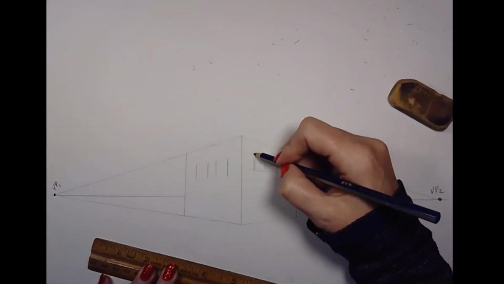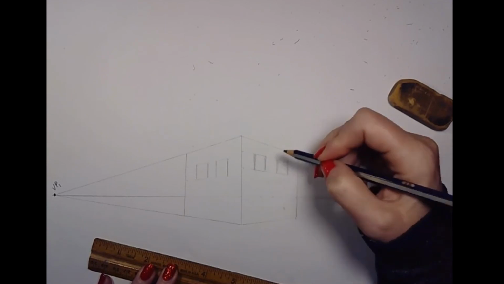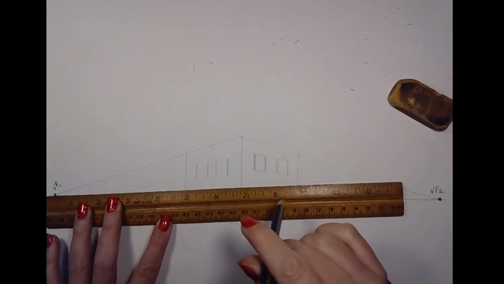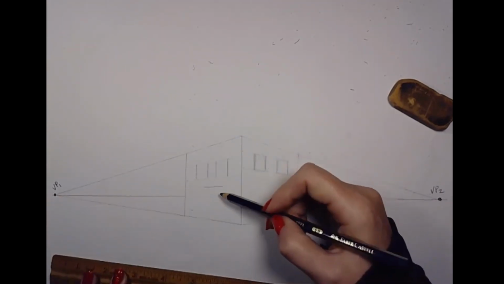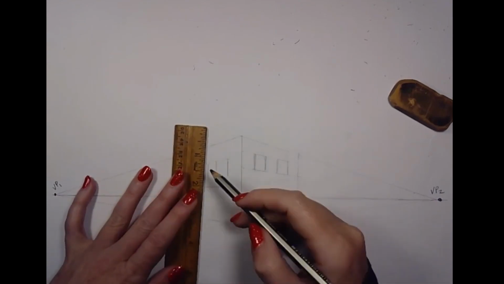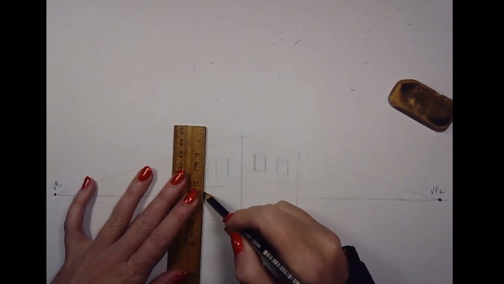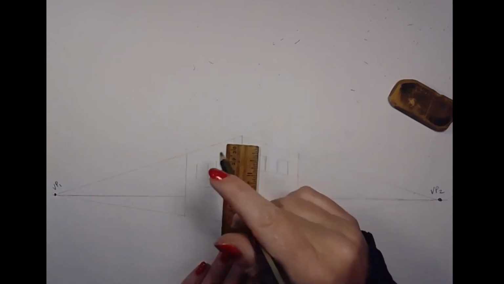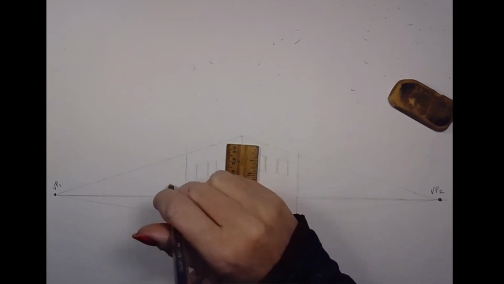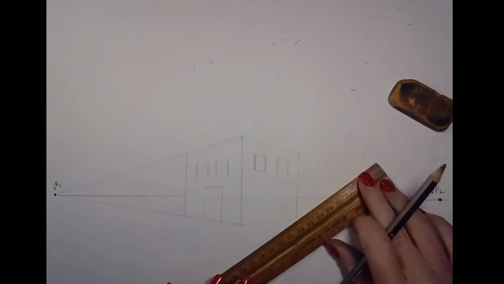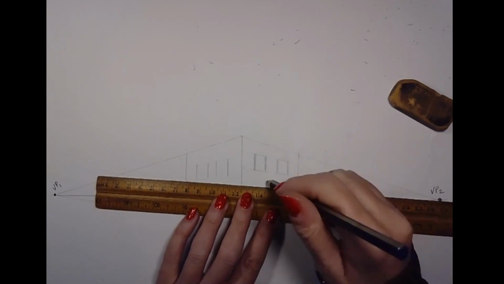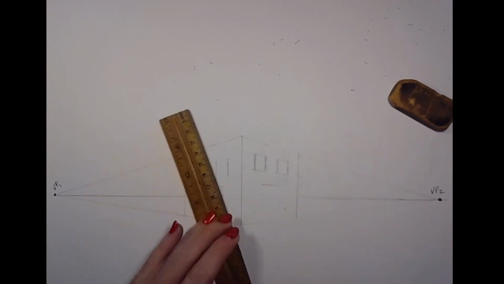If I want to make a door here, I'm going to go straight up and down and straight up and down. This line was going to vanishing point 1 and same here, but on this side it's going to go to vanishing point 2.